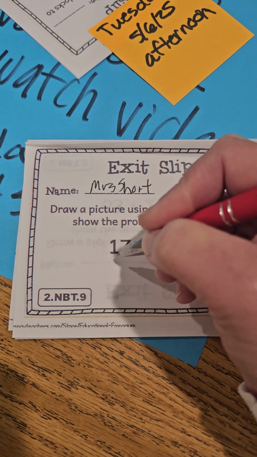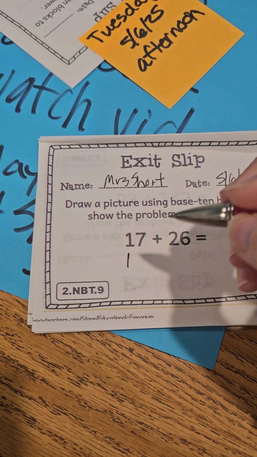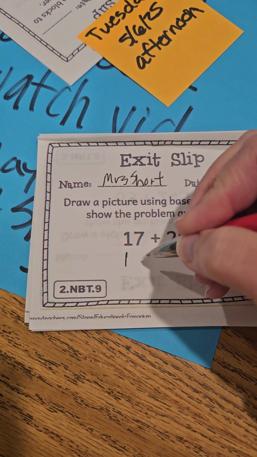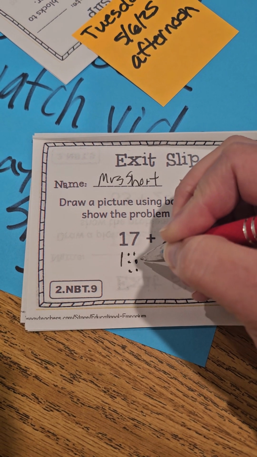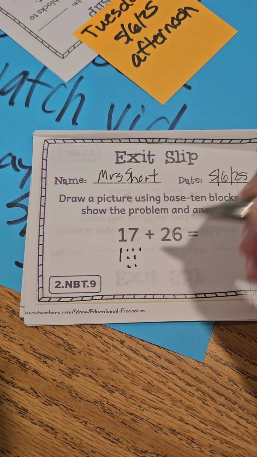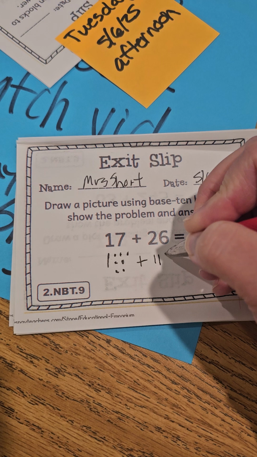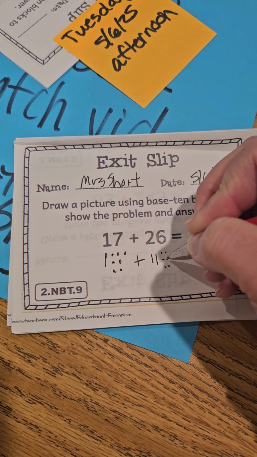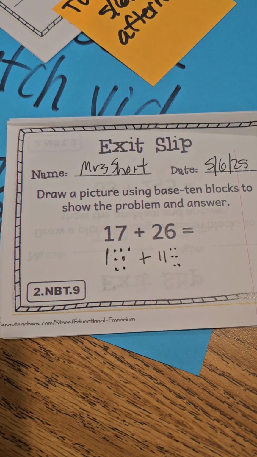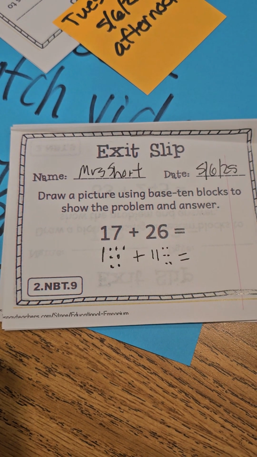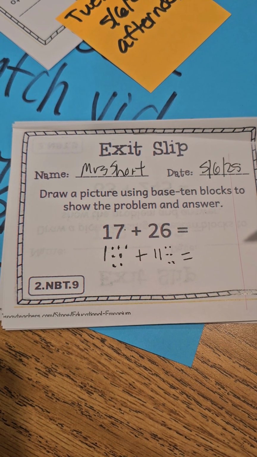Alright, so let's draw 17. So your rod looks like that. It just looks like a 1, really. Or a stick or a tally. And then draw your 7 dots. 26 looks like this. And it equals, well, 6 plus 7 is 13.